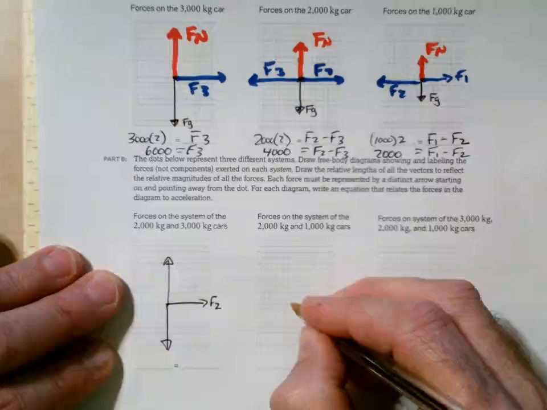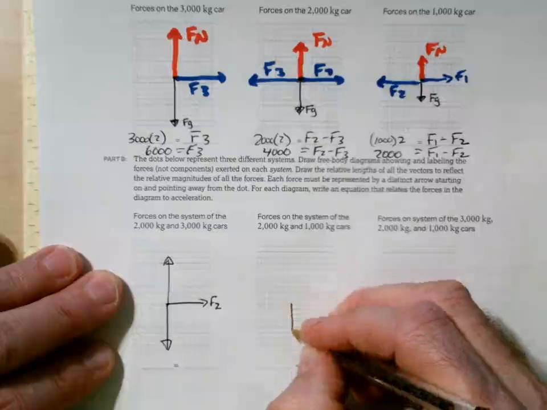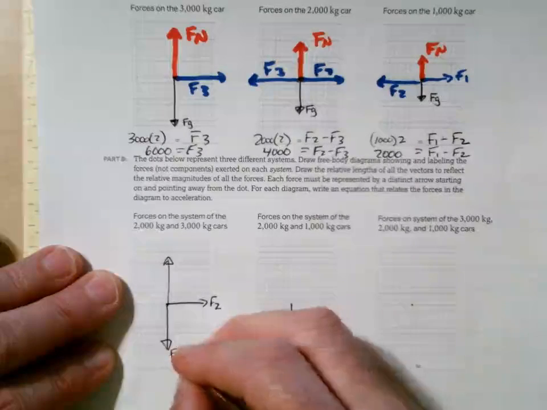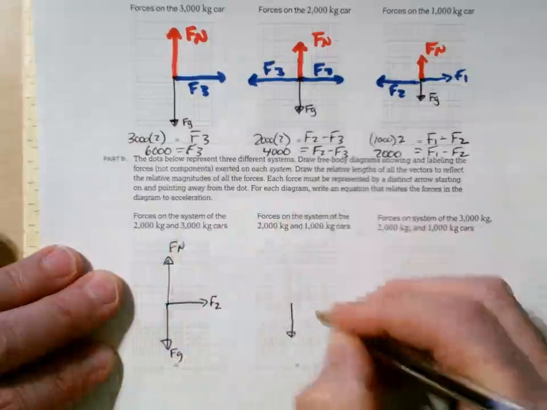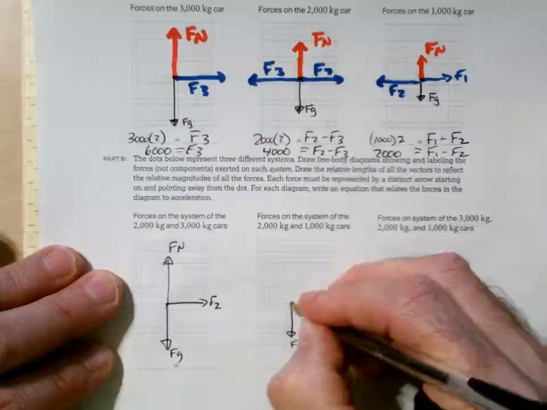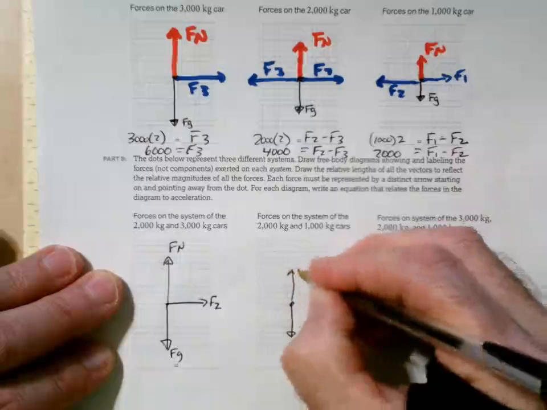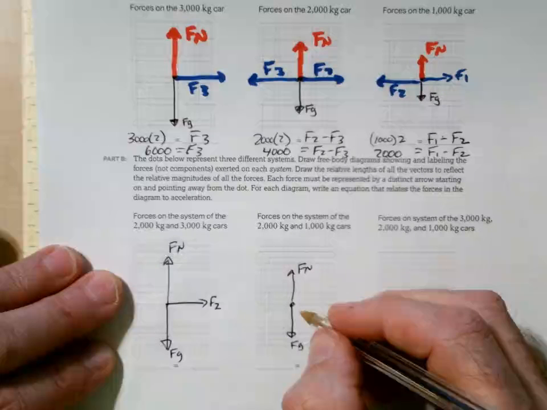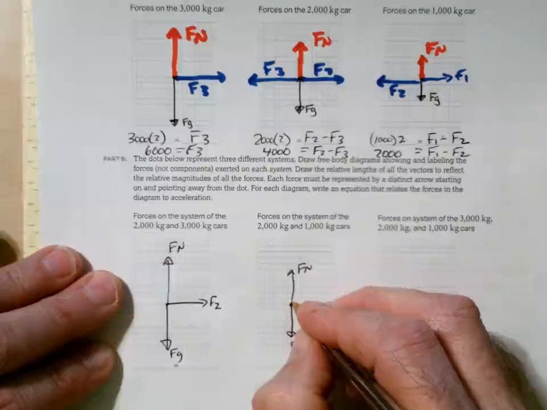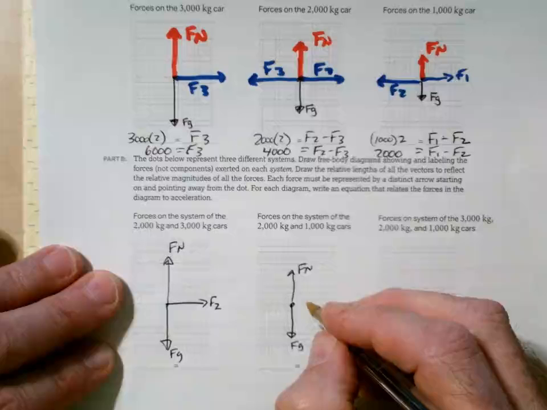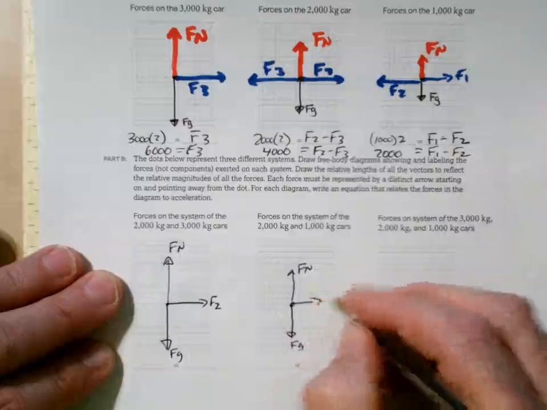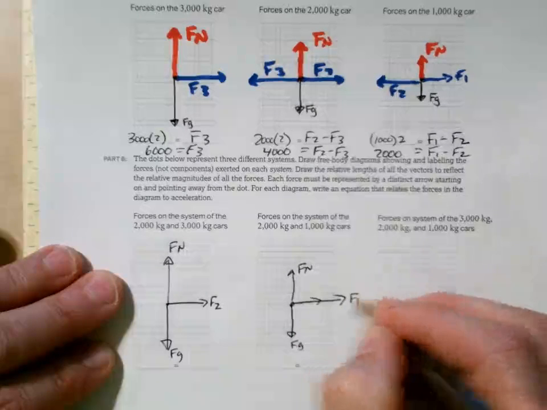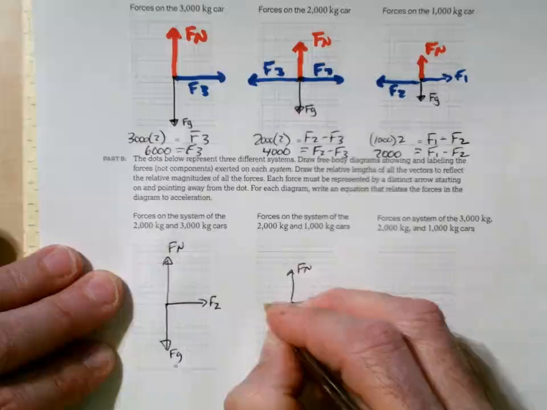Okay, so now here we have the 2 and 1 together would be 3,000. Oh, this should be force of gravity. Normal force. This is force of gravity. Normal force. And now the 2 and 1 together, they have an F1 and an F2.